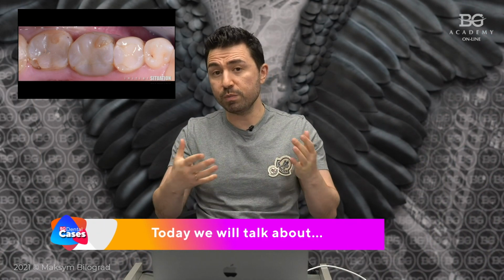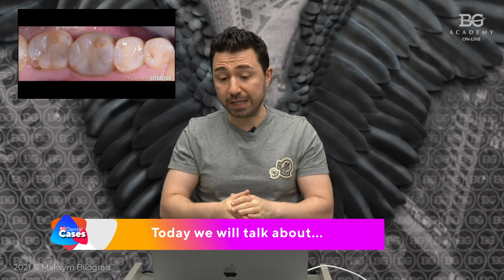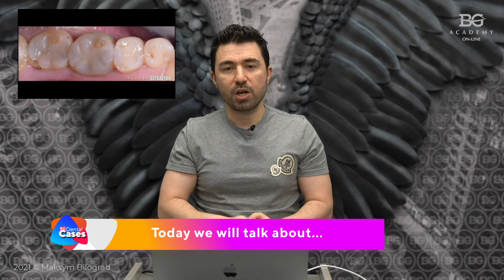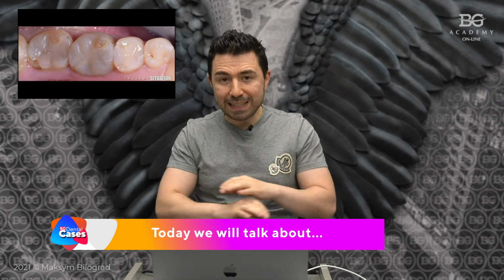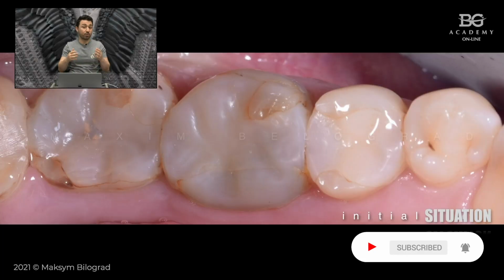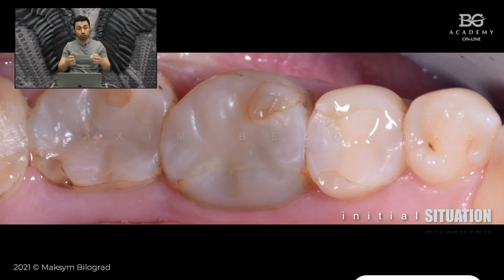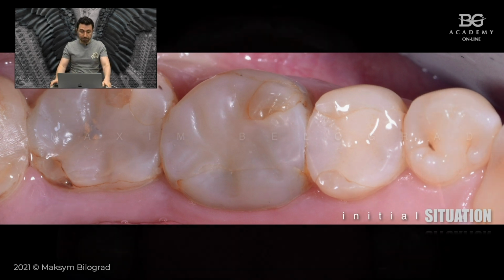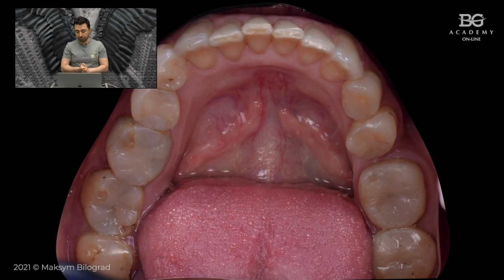This time our new BG Dental case is dedicated to a very interesting clinical situation, when a tooth was completely destroyed by caries, at gum level, actually somewhere below the gum, but the tooth was vital. I had a very strong and big dilemma inside myself in choosing the technique of restoration of such a tooth. So let me show you exactly the case.